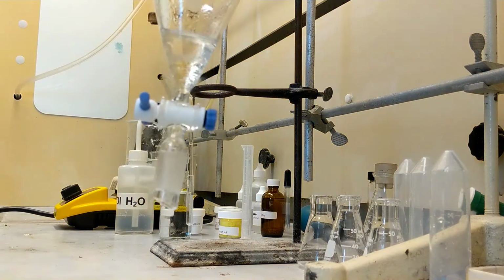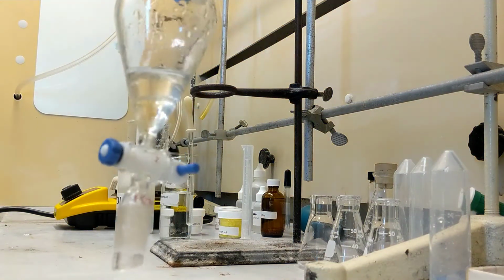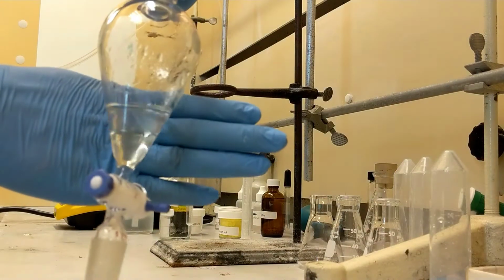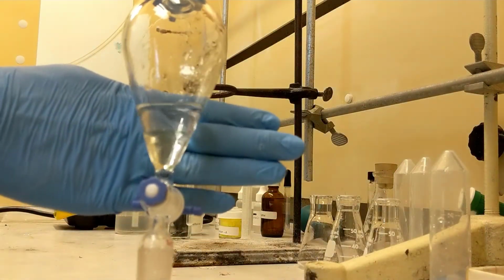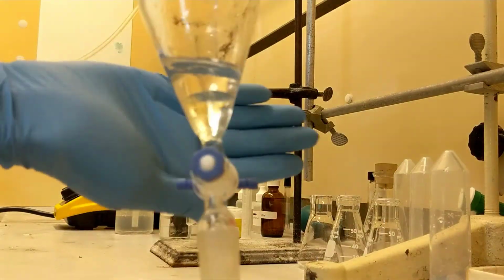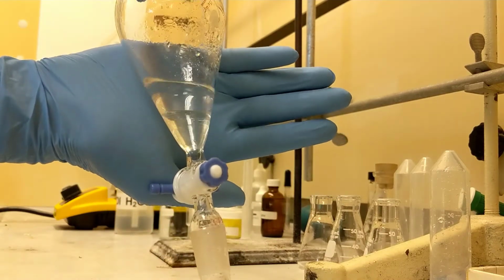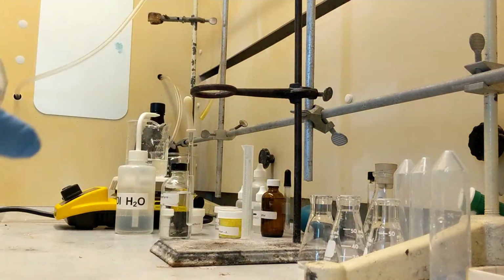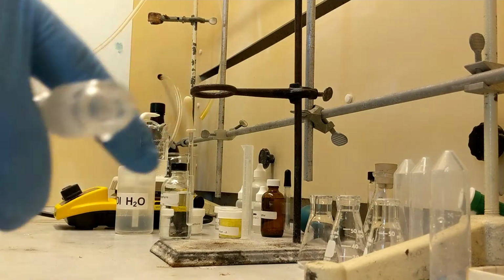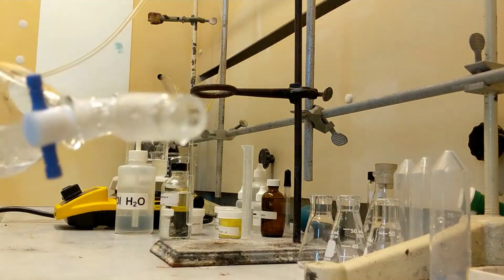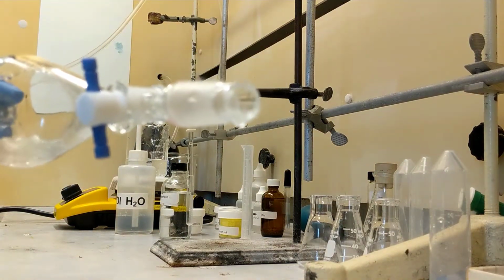Just gonna let it come back down and separate out again. Make sure I don't have an emulsion. As you can see, there are two clear, distinct layers with no third layer in between. So I'm going to shake this a little longer and then I'll bring you guys back.